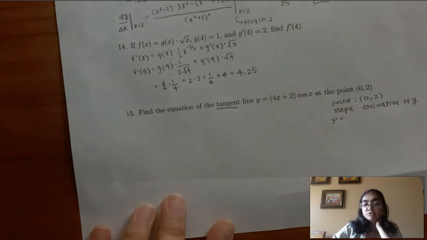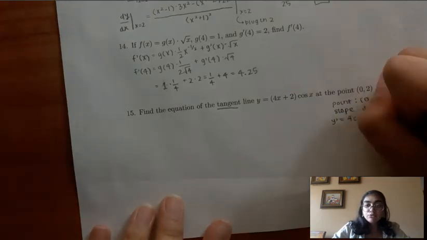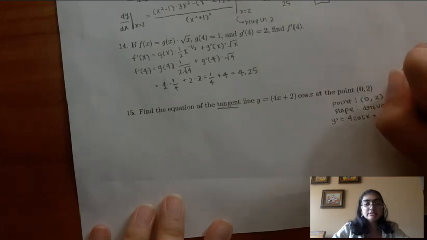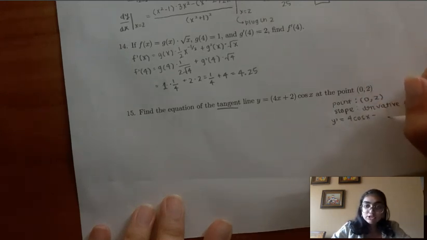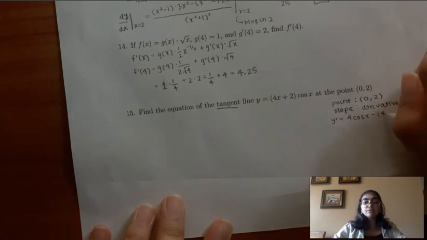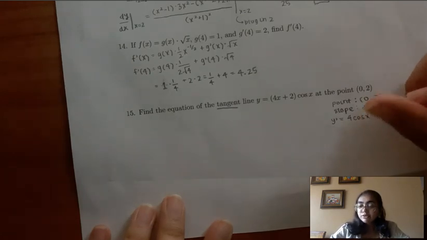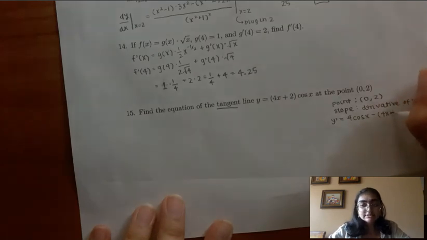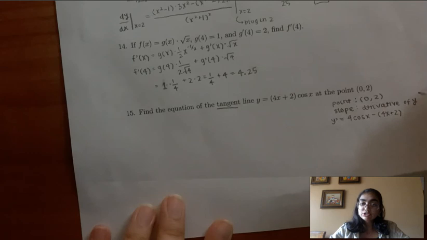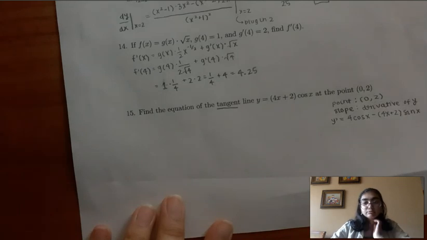So here we have another product rule, 4x plus 2 times cosine x. So what we're going to do is take the derivative of 4x plus 2, which gives us 4, and keep cosine x the same. And then we're going to keep 4x plus 2 the same and take the derivative of cosine x. Since the derivative of cosine x is negative sine x, I've gone ahead and replaced the addition sign that's normally between 2 parts of the derivative when you're using product rule, and put a minus sign instead of an addition sign. Just moving that negative over.